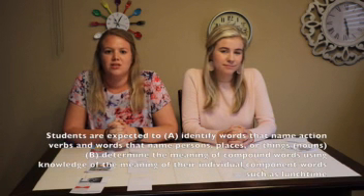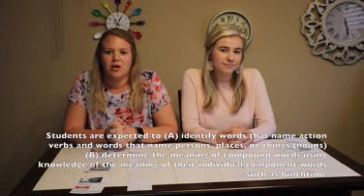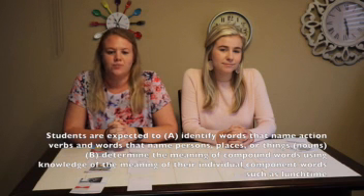The TEKS are 1.6A, and it focuses on vocabulary development: students understand new vocabulary and use it when reading and writing. Students are expected to A, identify words that name actions, or verbs, and words that name persons, places, or things, which are nouns, and B, determine the meaning of compound words using knowledge of the meaning of their individual component words, such as lunchtime.